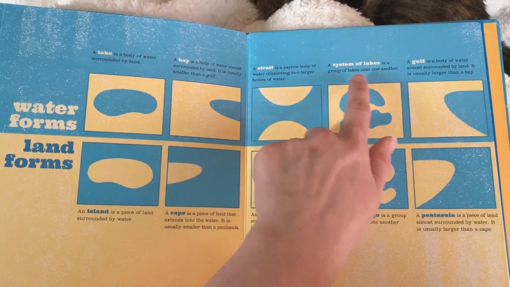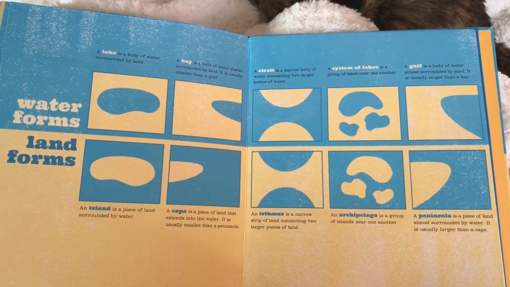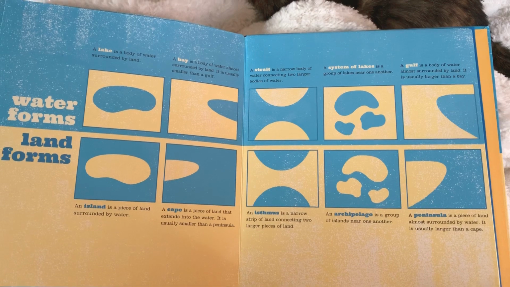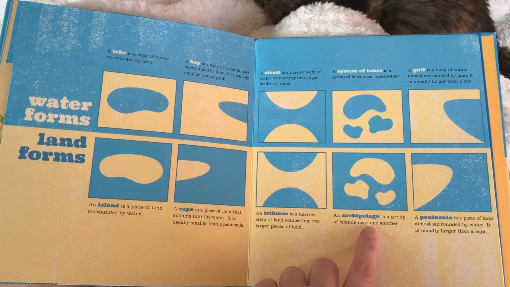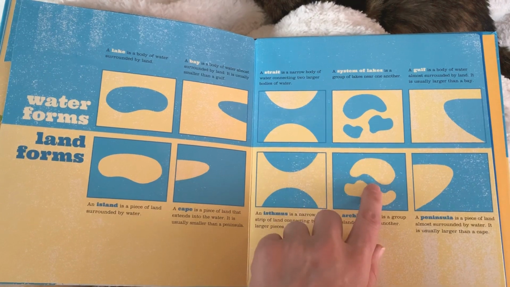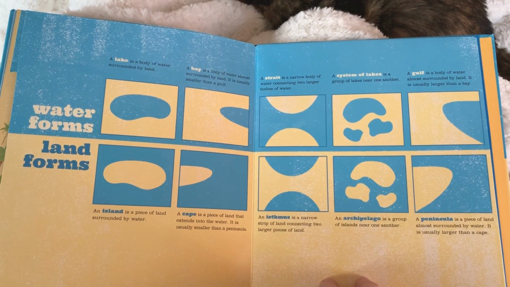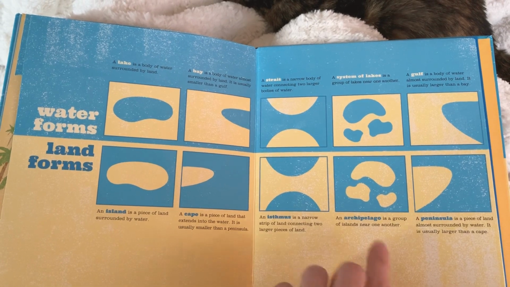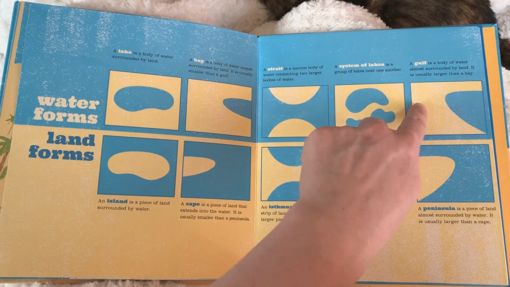A group of lakes near one another is called a system of lakes. What about this one? It has a funny name. A group of islands near each other is called an archipelago. And last ones.